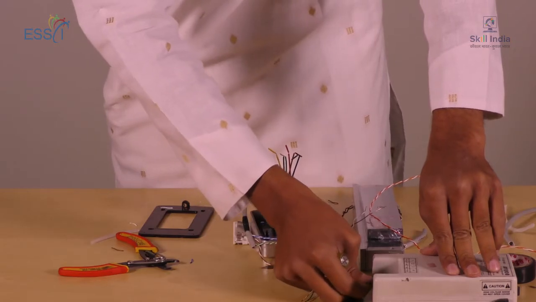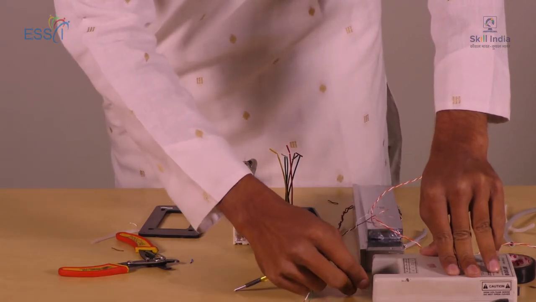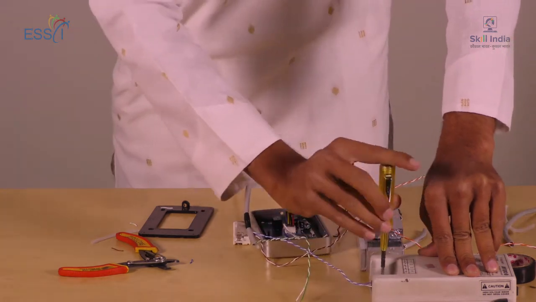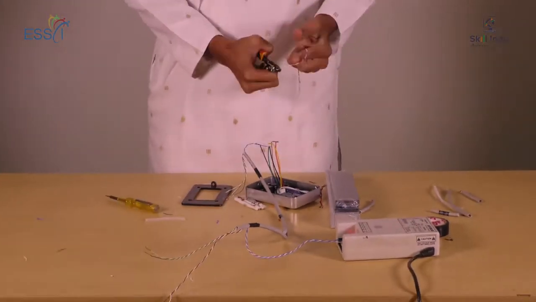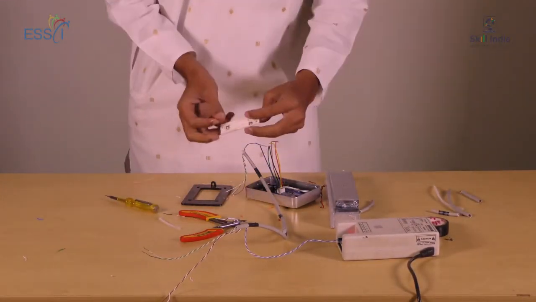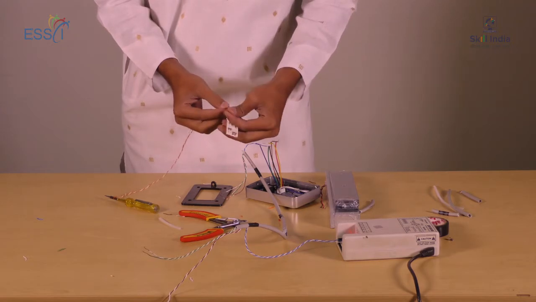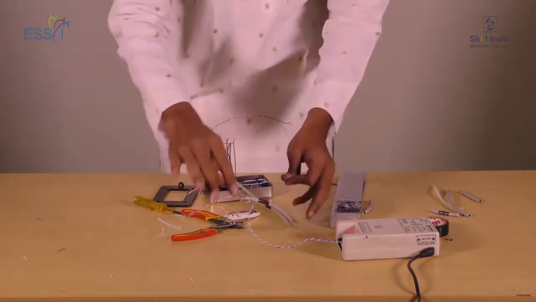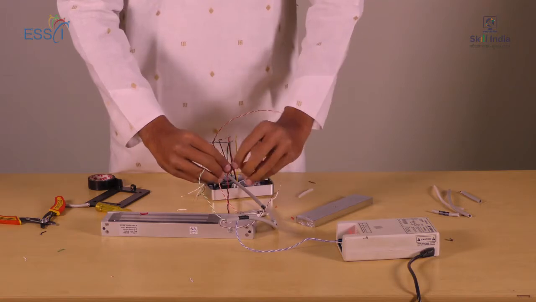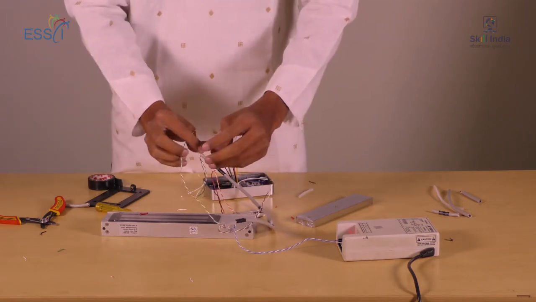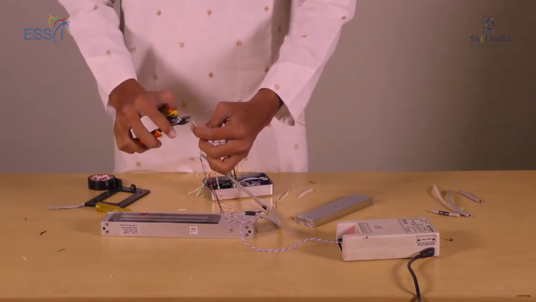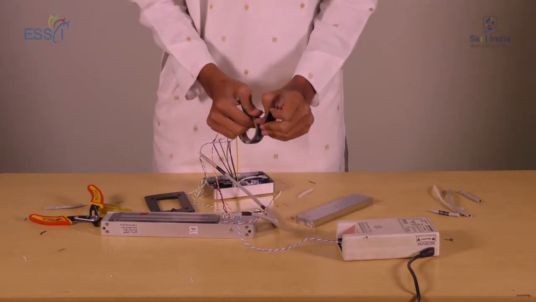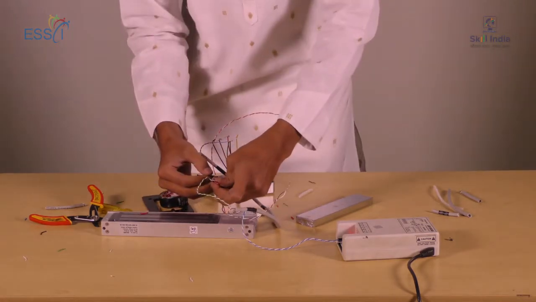One pair of the cable is connected to the power supply and access control. This is used to supply power to the device. The other pair of cable connects the exit switch and the access control. And the third pair of the cable connects the access control and the EM lock. The joints of the cable are wrapped with the insulation tape for safety purpose.